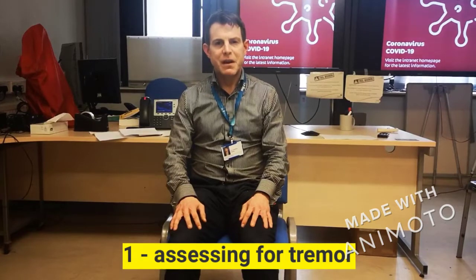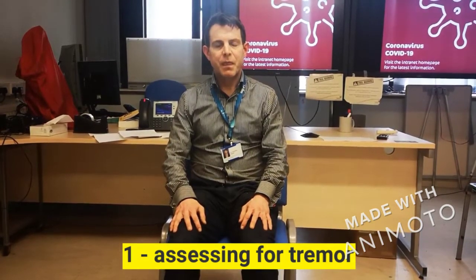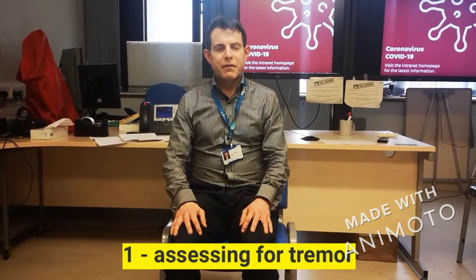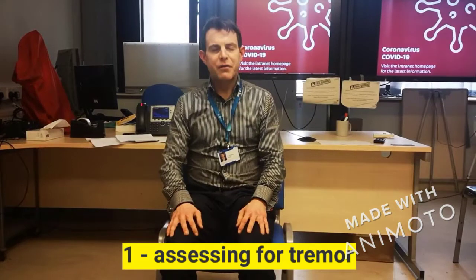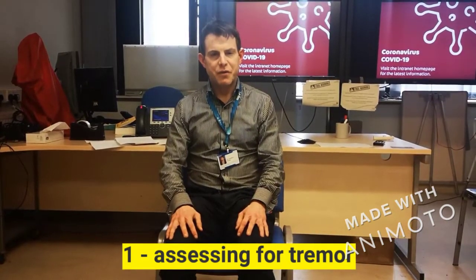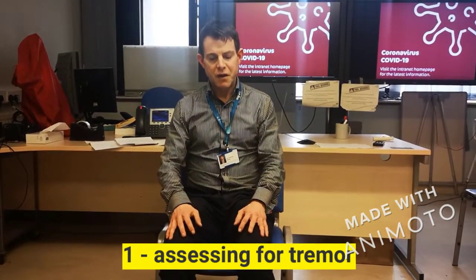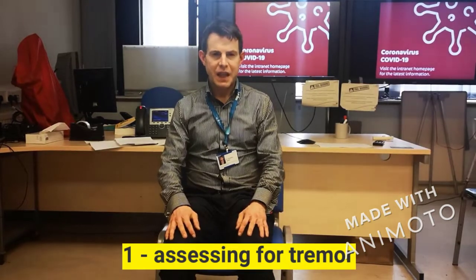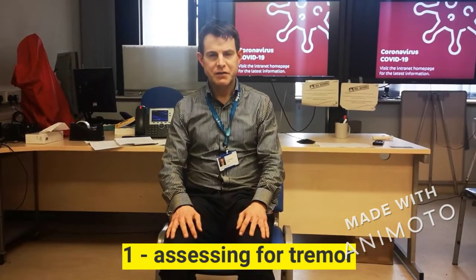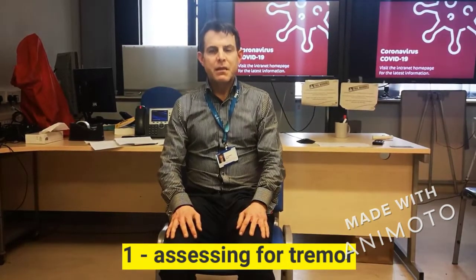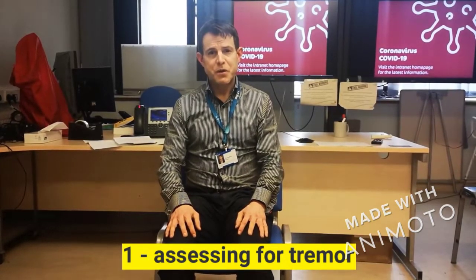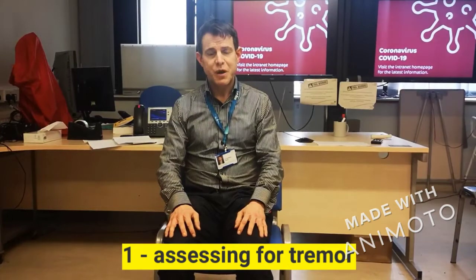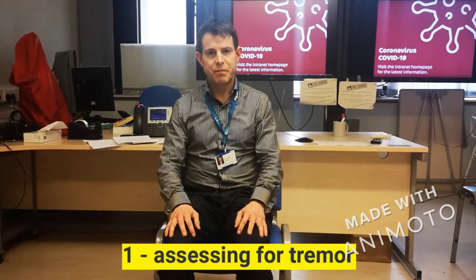The doctor may then ask you to say the threes times table in turn. 3, 6, 9, 12, 15, and so forth. It's important that the video focuses on the hands and that the hands are not moved from the lap during this phase. The next phase will be to assess how the tremor is when you change your posture or hold your arms or hands in a particular position.